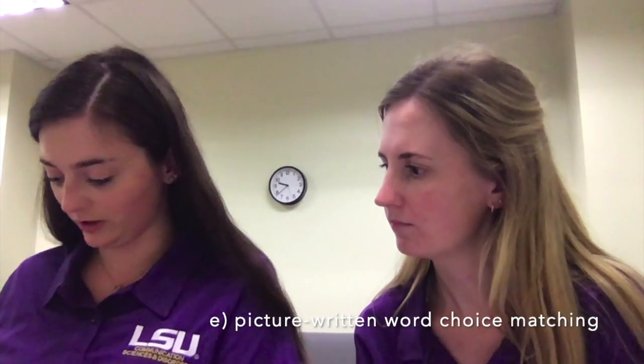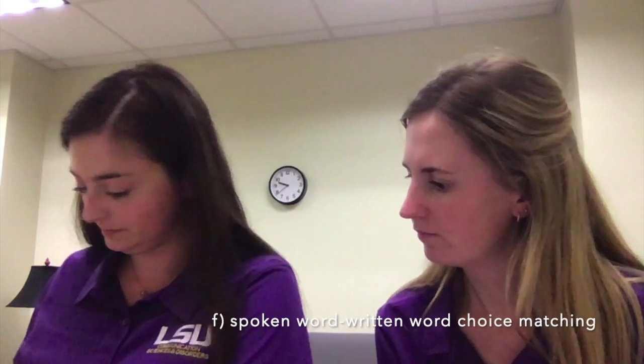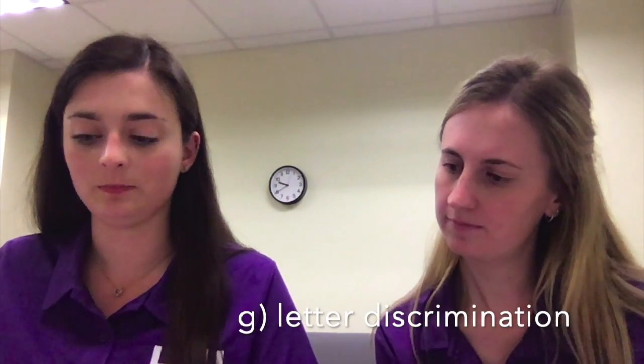Now we're on part E, picture written word choice matching. Point to the word that goes with this picture. Now we're on part F, spoken word written word choice matching. Show me the word flower. Now we will show part G, letter discrimination. This is found in the record form part 1.